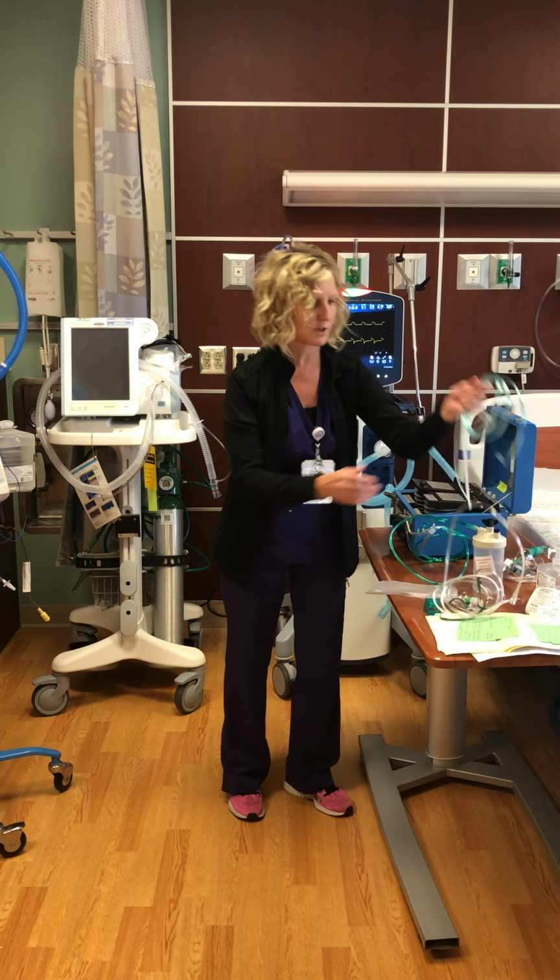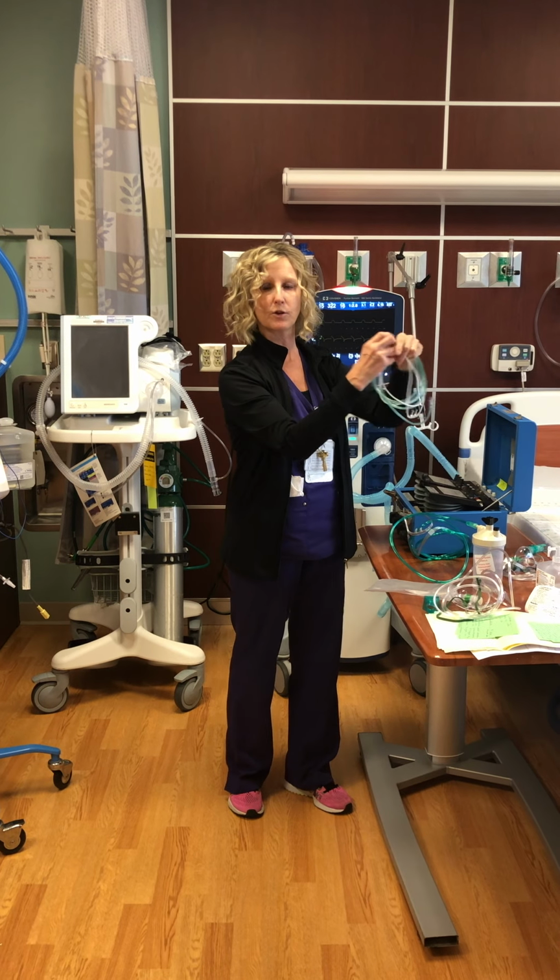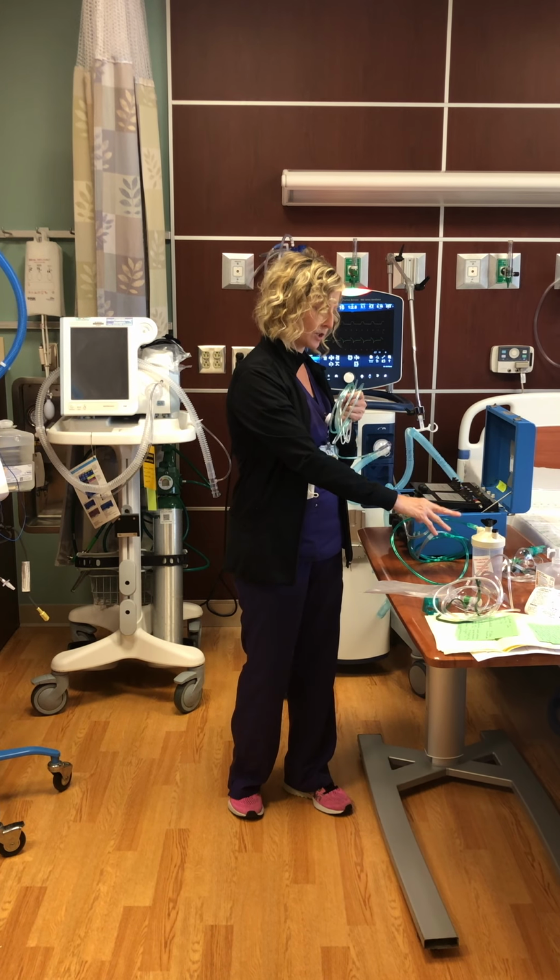It kind of picks up where this one takes off. This one goes up to 6, and if you're going to keep them on nasal cannula, then you go to the Salter.